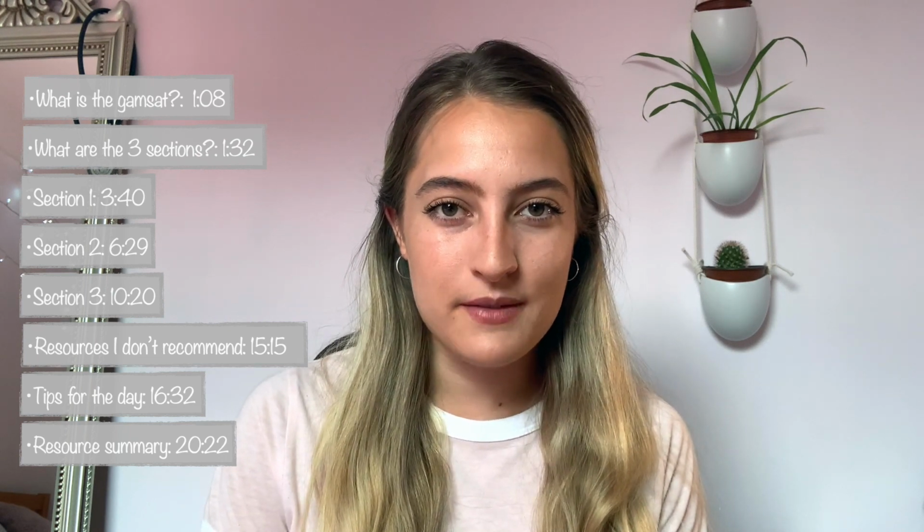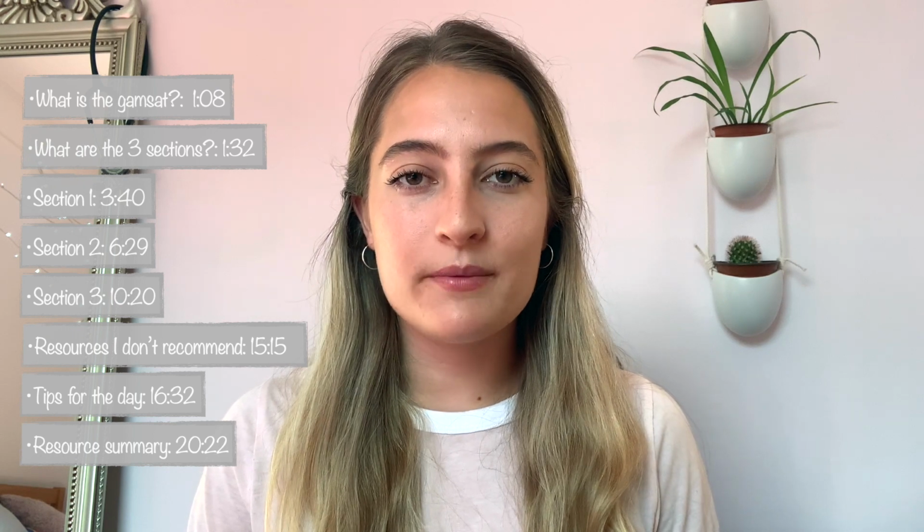I'm going to go through sections 1, 2 and 3, explain what they are, and then go through some specific ways to tackle them on the day and also how to prepare for them in the months beforehand. Some of you might know that the GAMSAT is a really long, gruelling, hard day, so I'm going to go through my advice for on the day. Usually I think exam advice is very wishy-washy and not that helpful, but actually there are some things that I'm going to mention that I think really helped me get through the day.